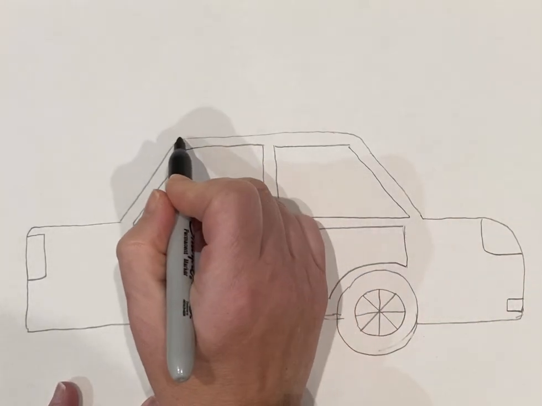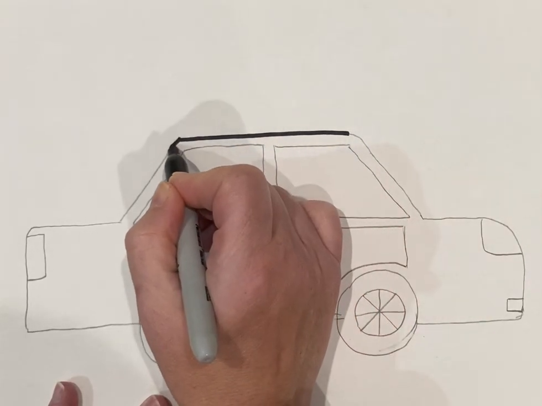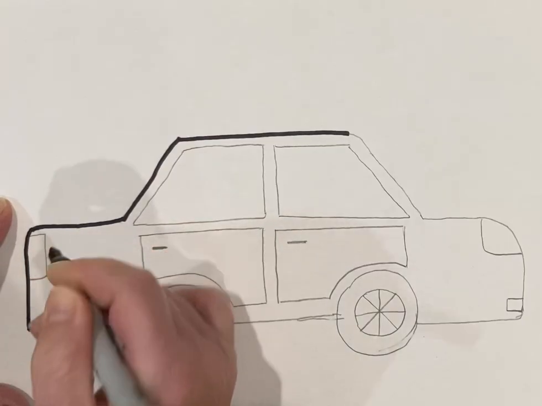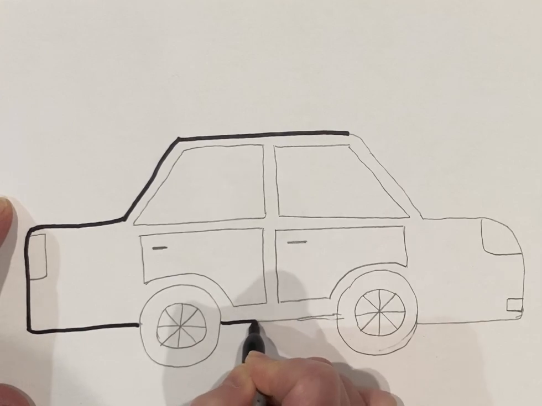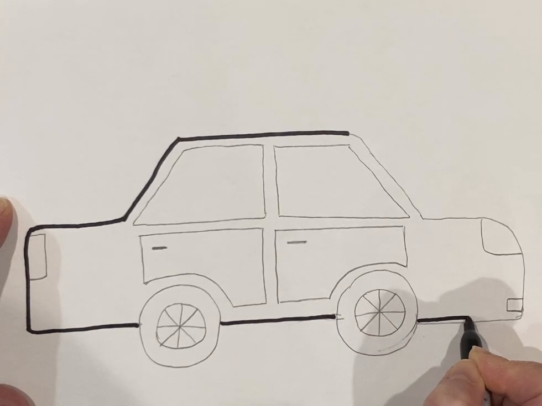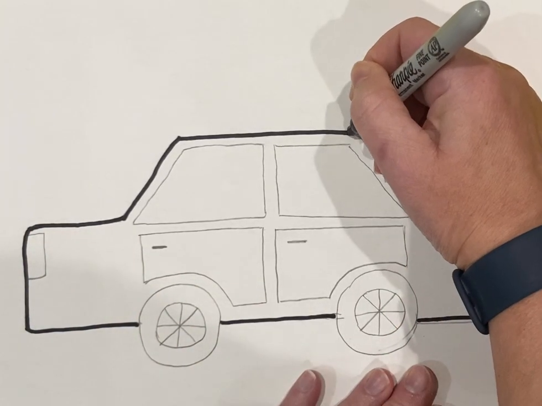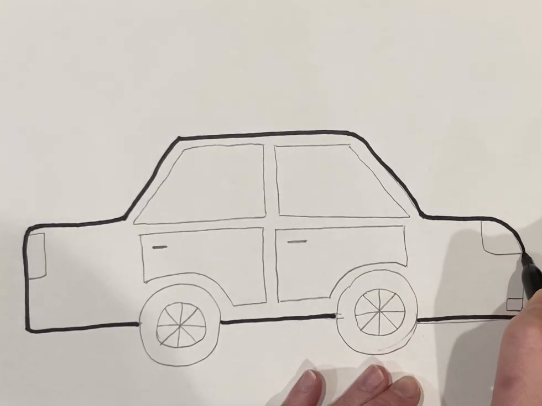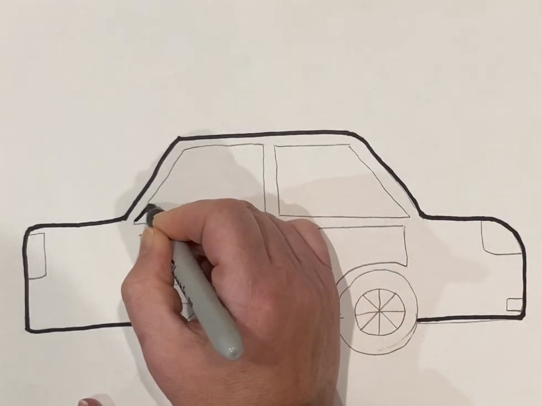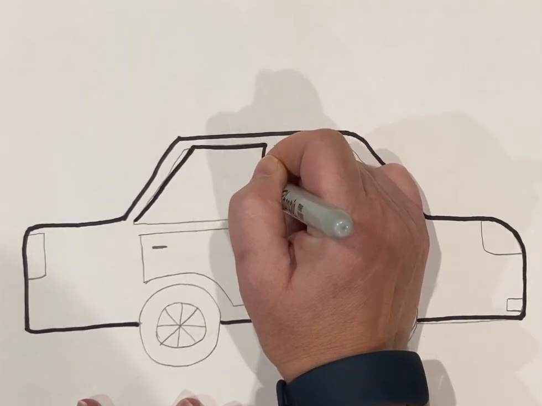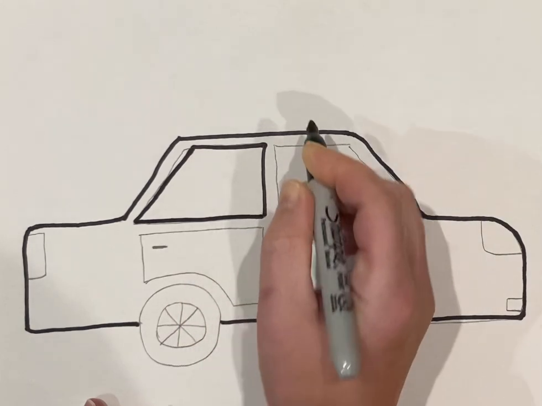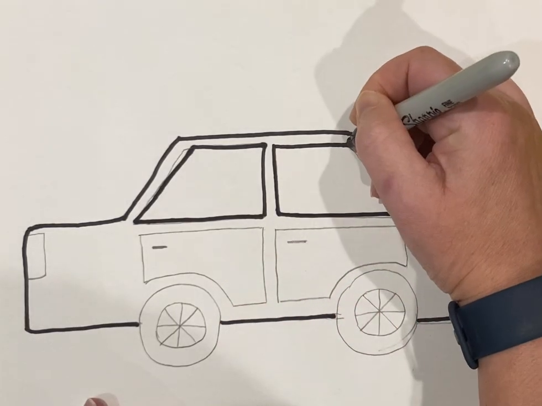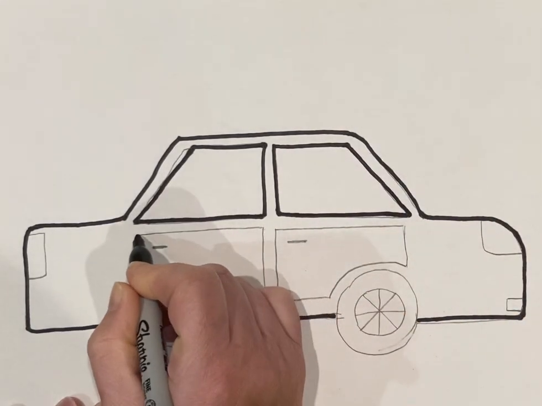We've got our black marker. Our windows. And our doors.